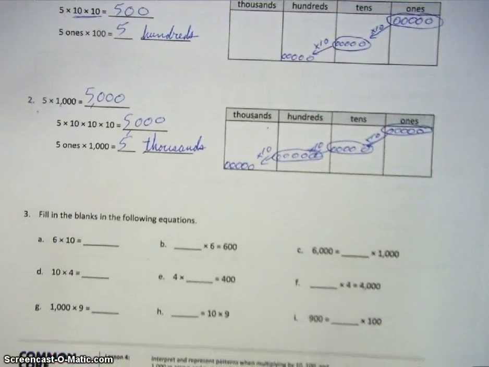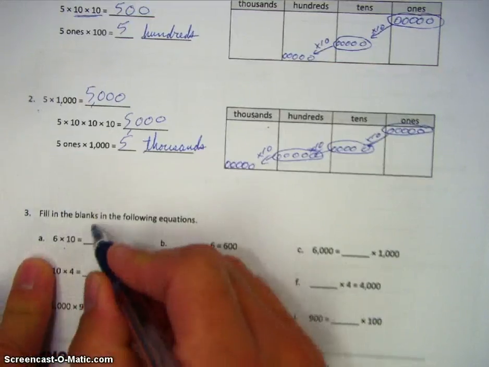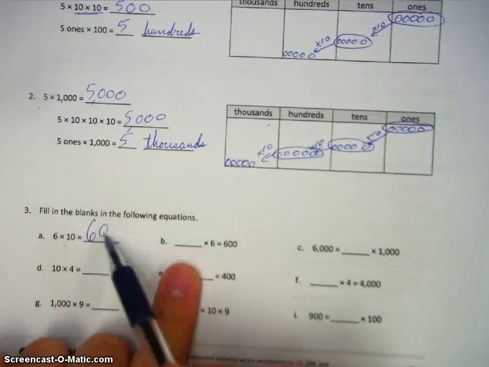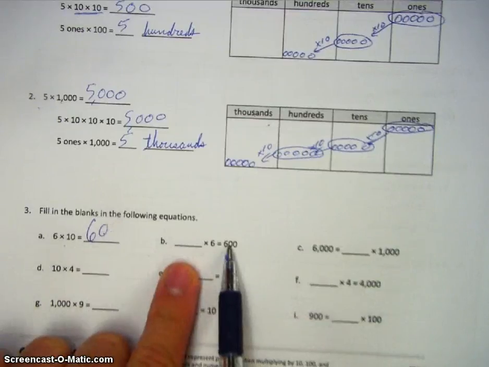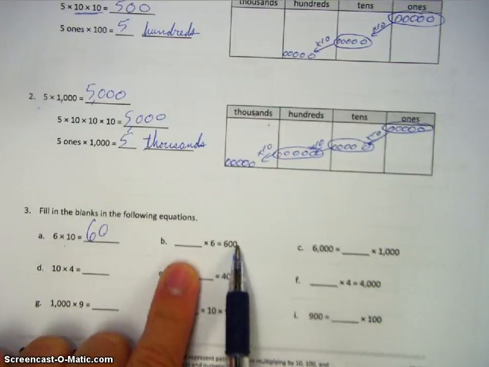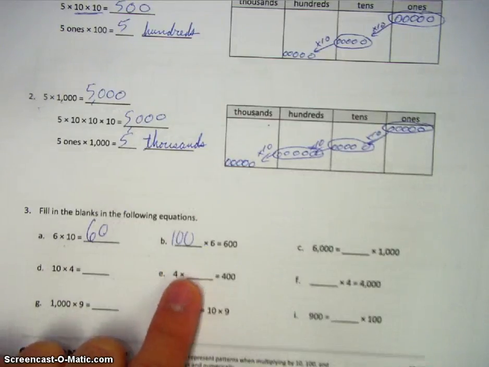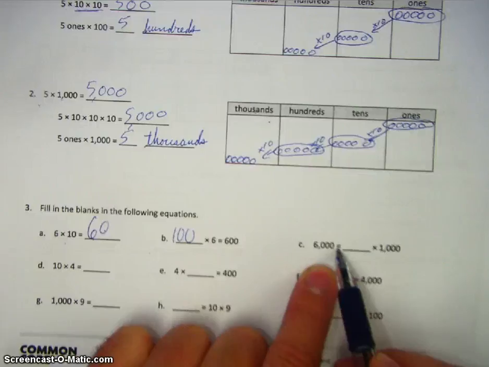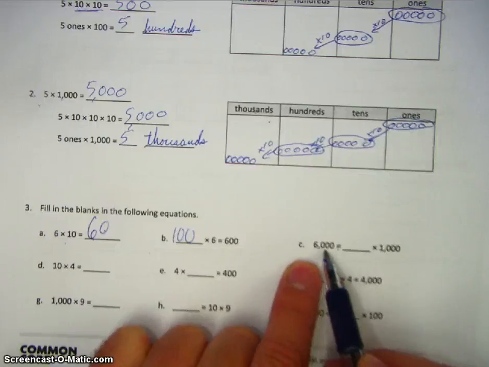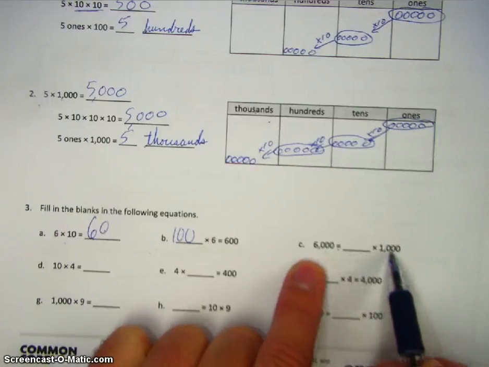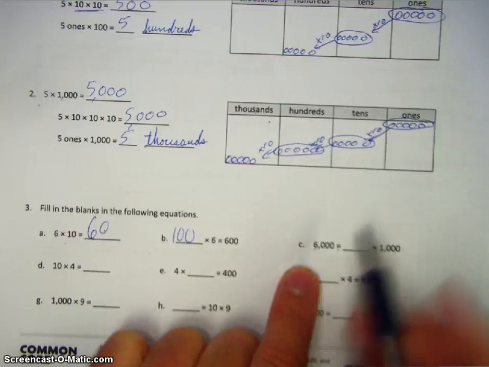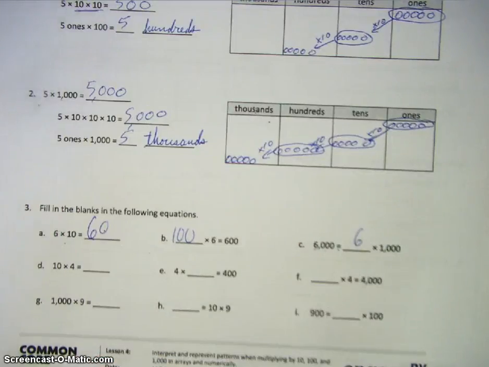Okay, so moving on to the bottom here, we're just going to be filling in the blanks. So going across, you'll see some common similar questions. So we have 6 times 10, which we know is 60. Now our 60 becomes 600. So we have 2 zeros here because we're multiplying times 10 times 10. So that means 100 times 6 is 600. Okay, so our next one, we're moving the equal sign a little bit. So 6,000 equals something times 1,000. Well, we see that we have 6,000s, so 6 would go on our line.